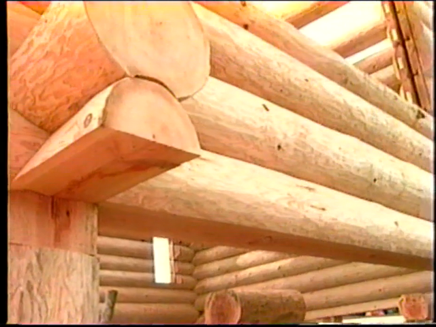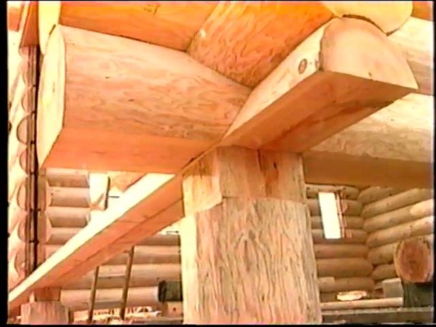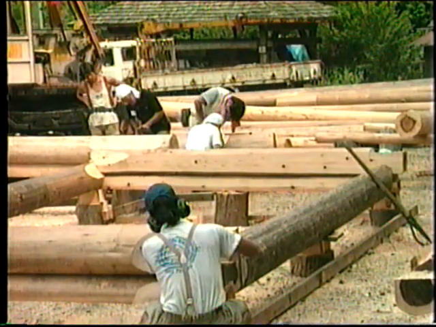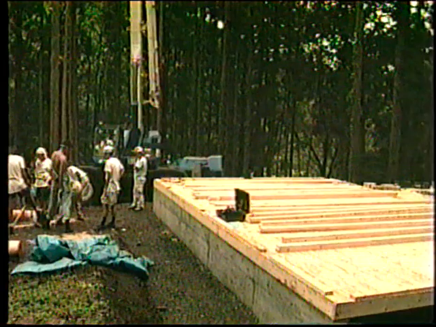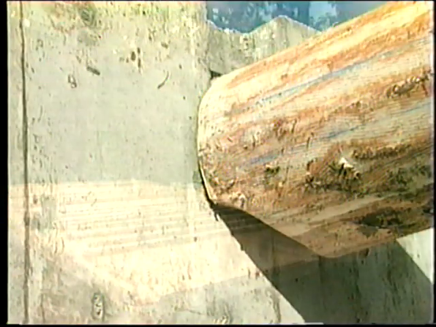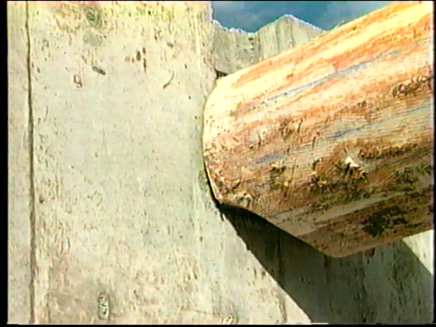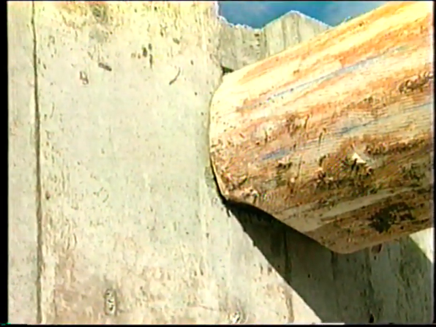Most log buildings are started flat on the bottom, in such a manner that they could be set onto a flat platform or floor. In this case, the joists and beams are built into or on top of the foundation.